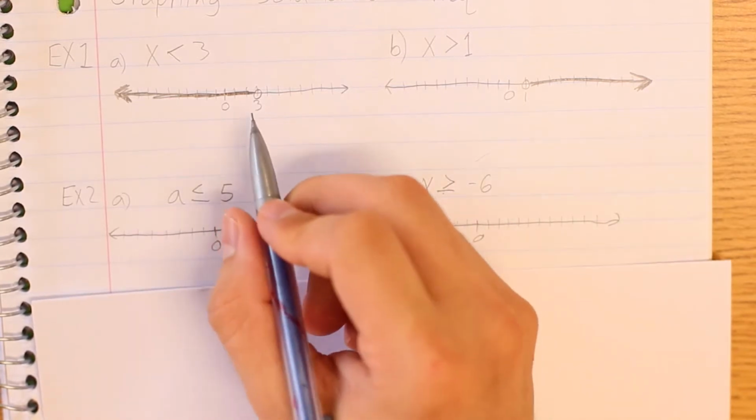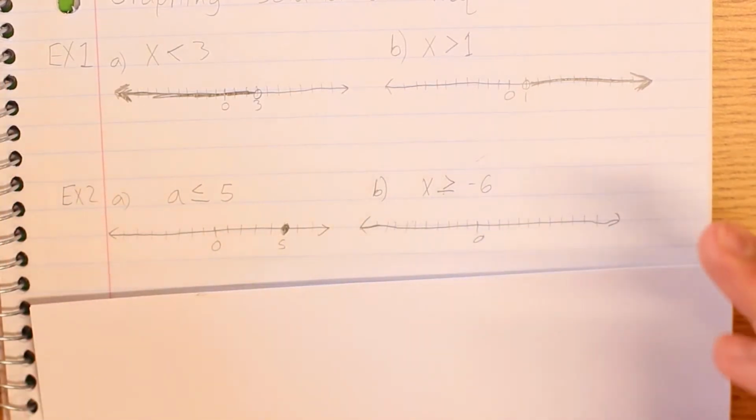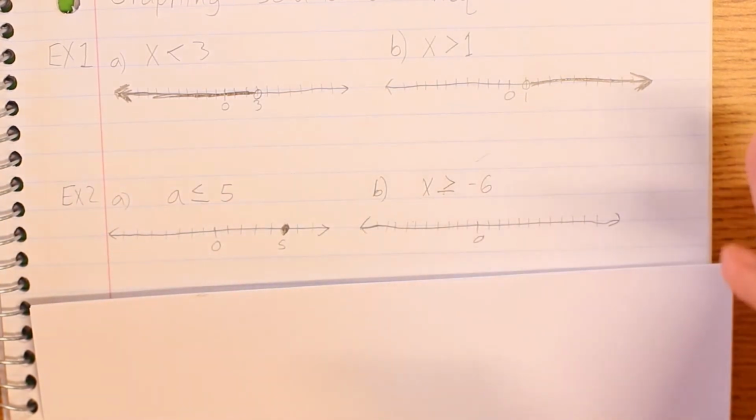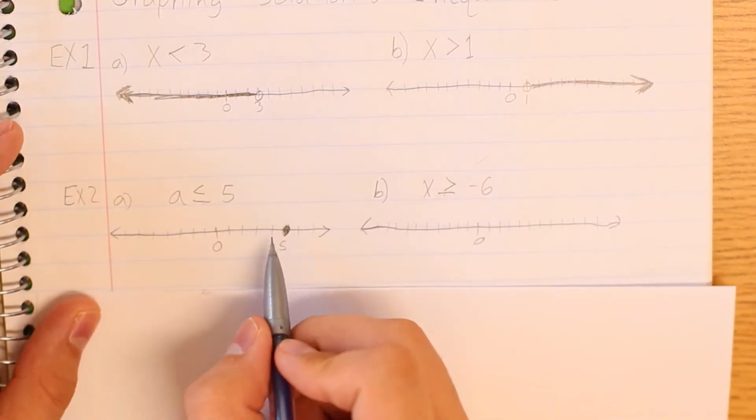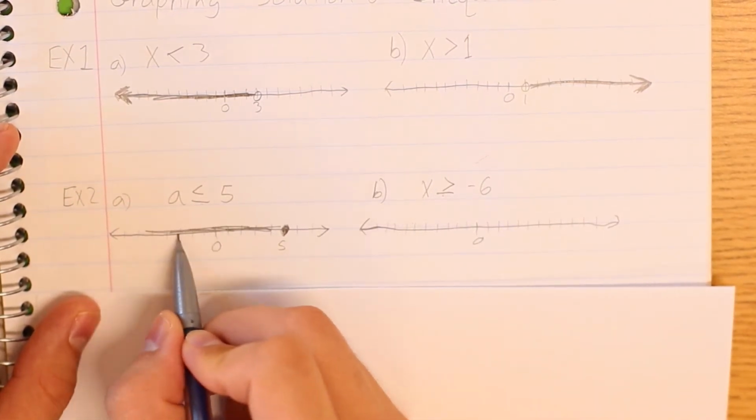Because we left the circles up there empty to show that we can't include that number as a solution. It's where we start our graph, but we can't include that number as a solution because it doesn't make sense. In this case, it does. And we graph in the less than direction, which is this way.